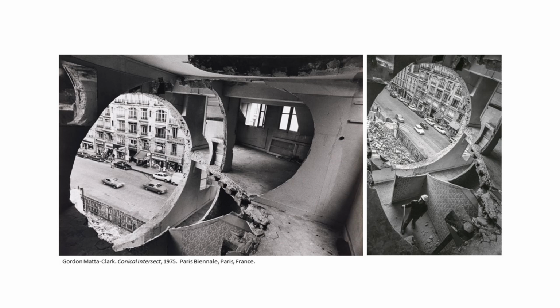Gordon Matta-Clark's Conical Intersect, an artwork created in 1975, is another good example of the use of negative space. This artwork was created by demolishing and removing debris out of two adjacent 17th century derelict buildings. Notice how the circular cut in the exterior wall of this artwork creates a window into the landscape, not unlike Henry Moore's sculpture above. The artist was an architect by training and called these interventions anarchitectures, or non-uments, as a negation of architecture and monument.